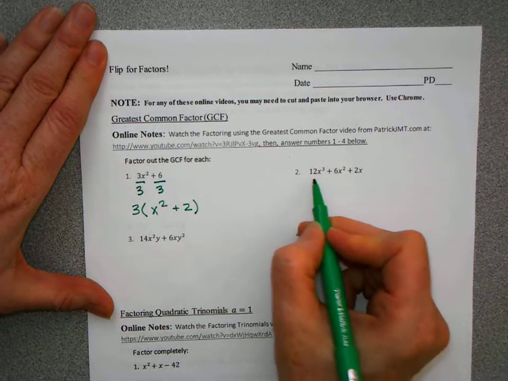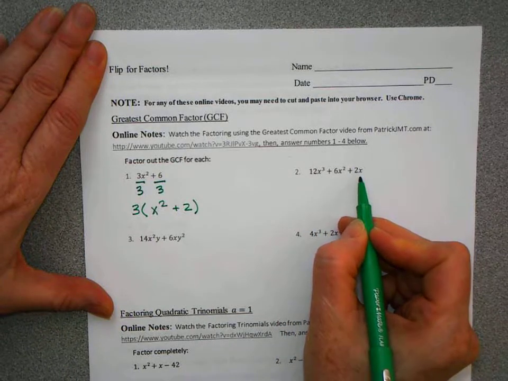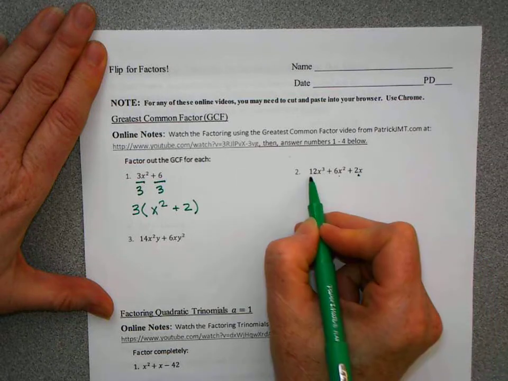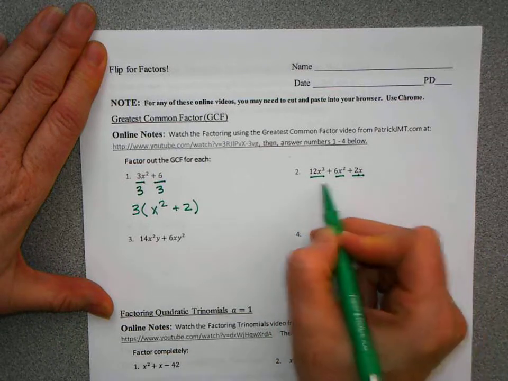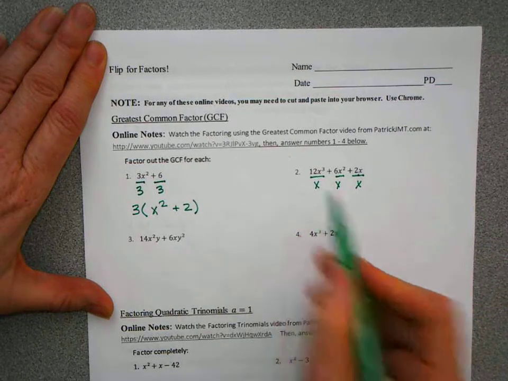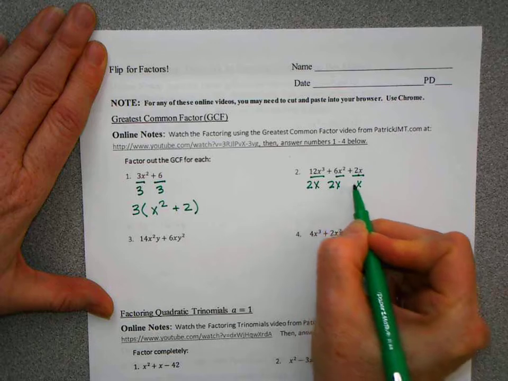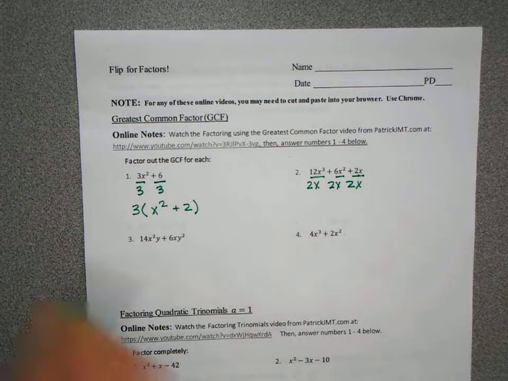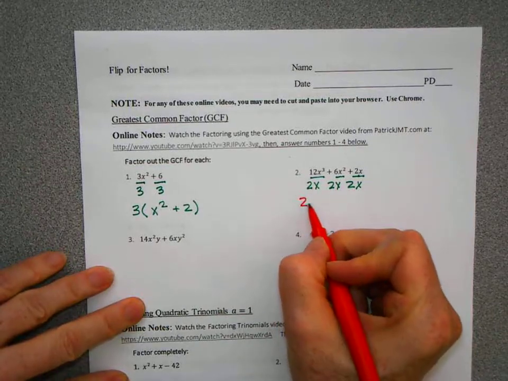Another situation is when we have 3 terms, but they all have x in them. So I can divide an x out of everything. Now, is there anything else I can take out of all 3 terms? Yeah, I can take out a 2. So you've got to take out the greatest common factor. So when I take out the 2x, what's left?